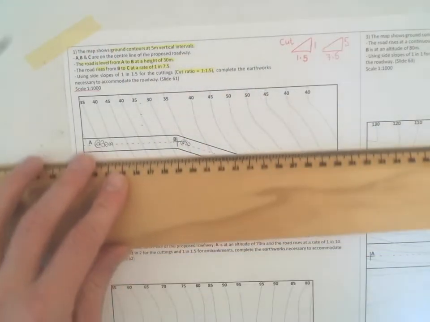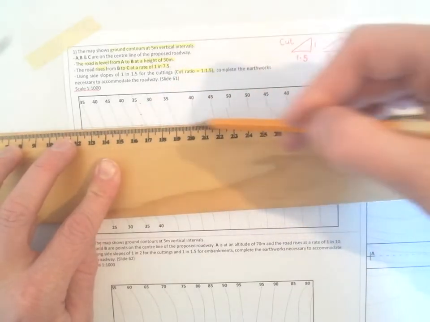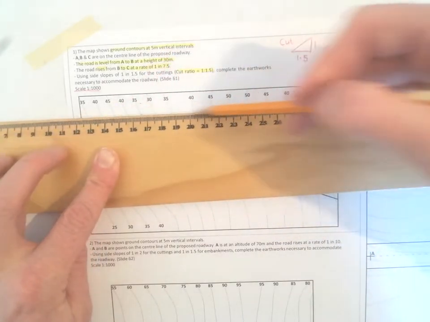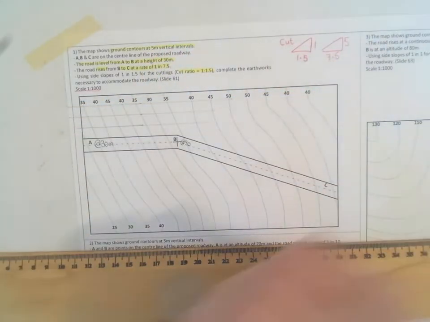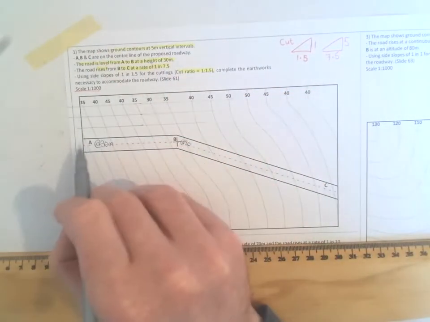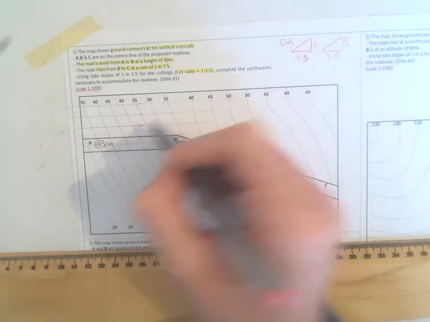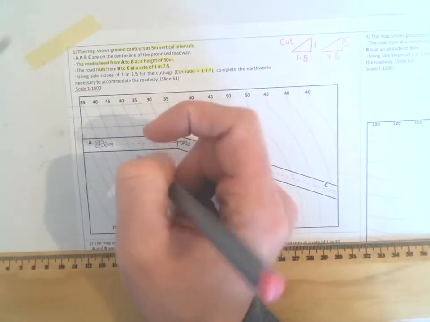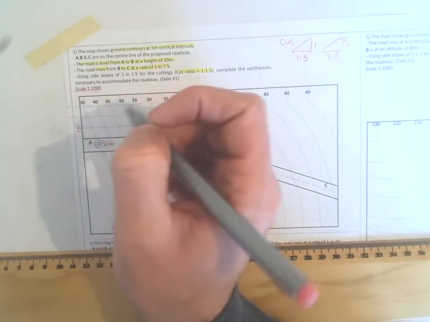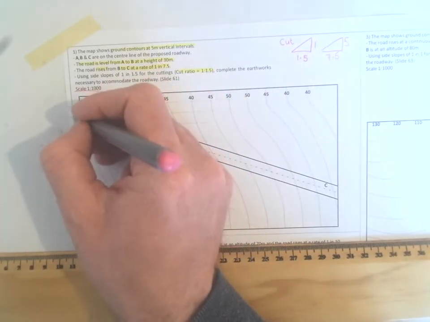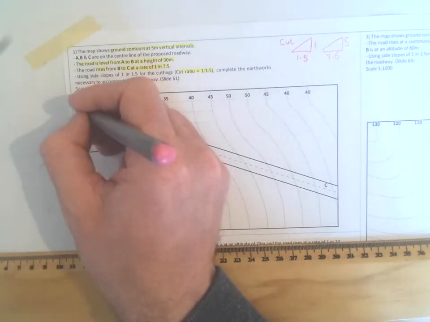So lightly draw in your contours. I'm going to label them over here on the side. So the roadway is at 30. So the next one out, which is 7.5 because of the question, next one out will be 35. Then it will go 40. And then it will go 45.